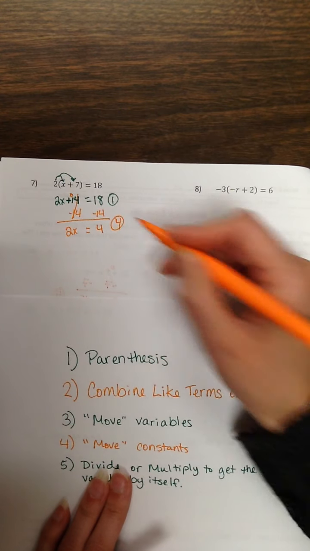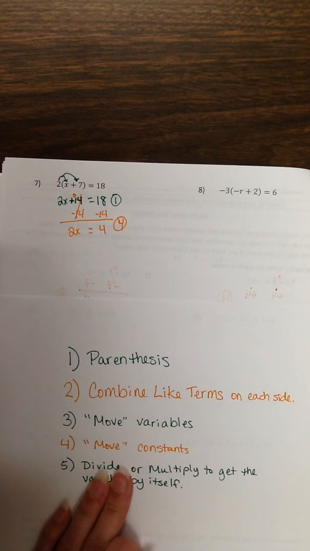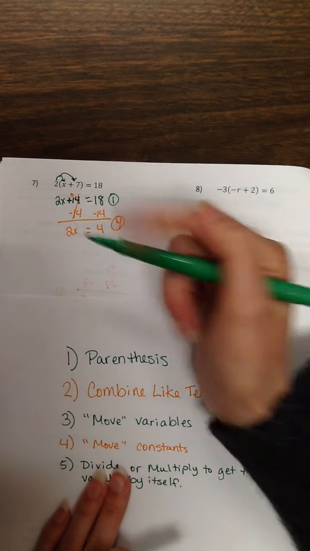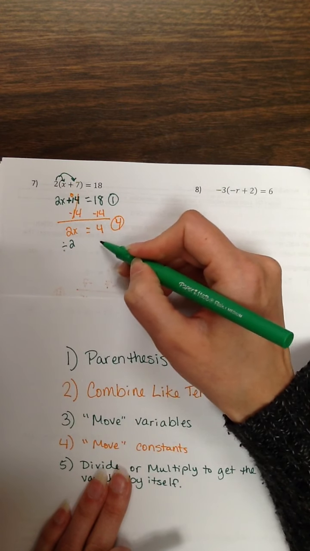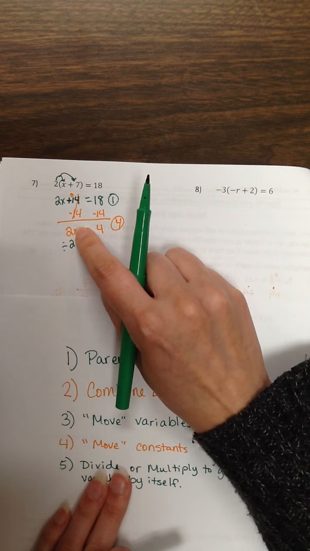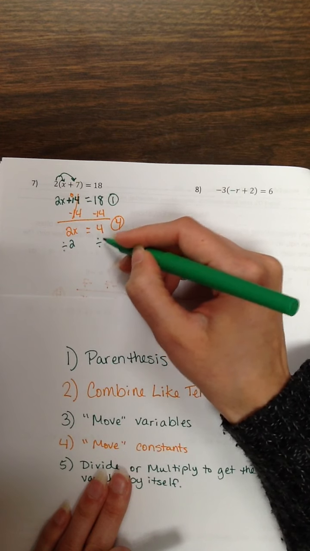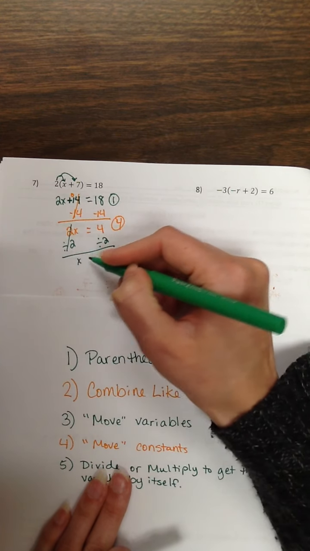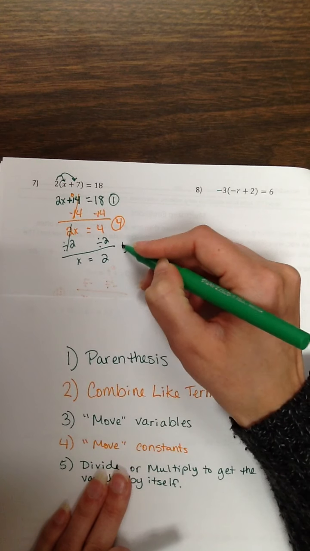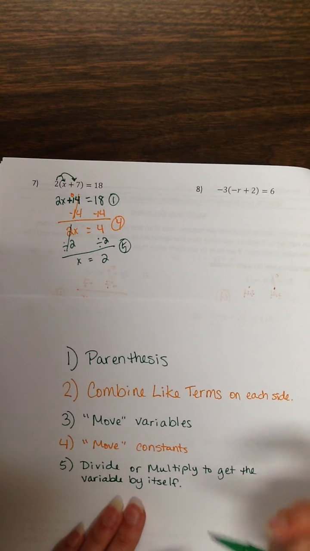That is completing step 4 of our list. And then step 5, right now I have multiplying here, 2 times x, so I'm dividing both sides by 2 to get rid of that multiplication. So I get x equals 2, and that is completing step 5 of our list.